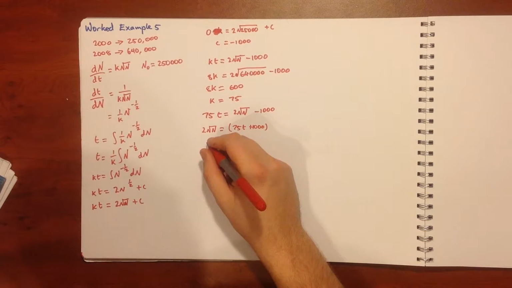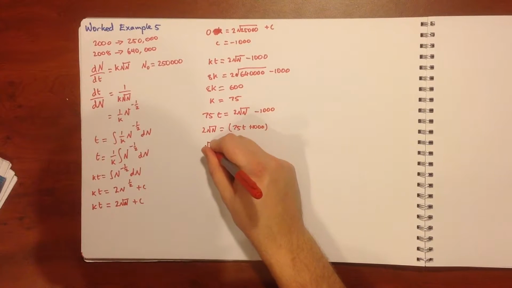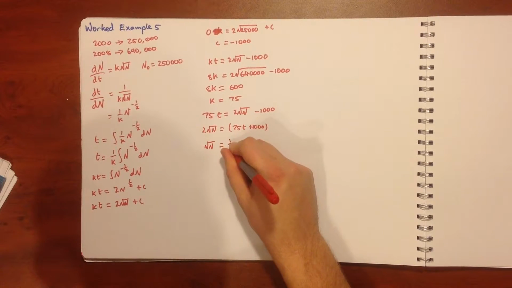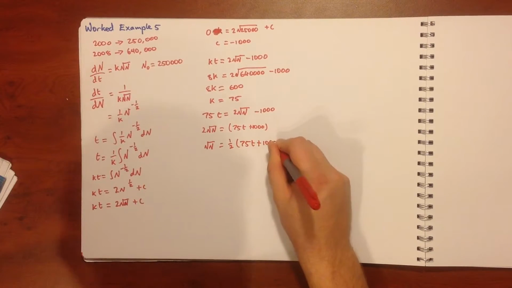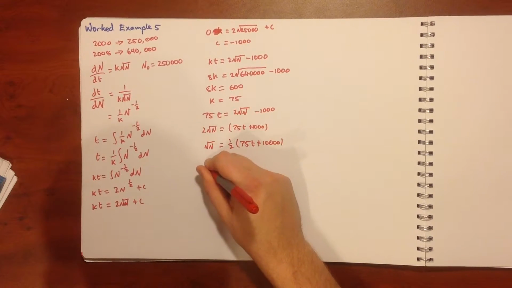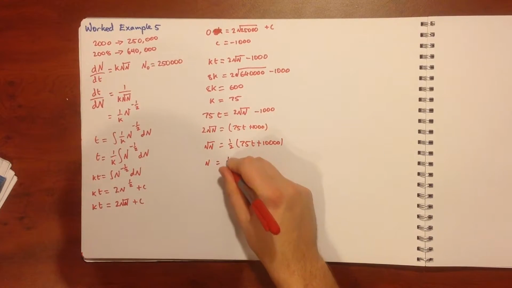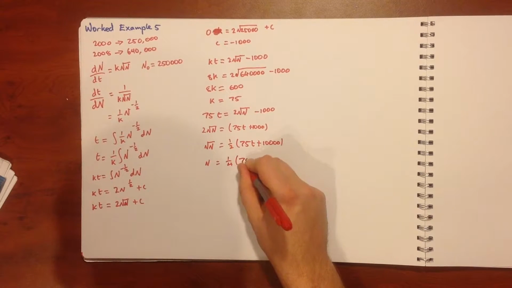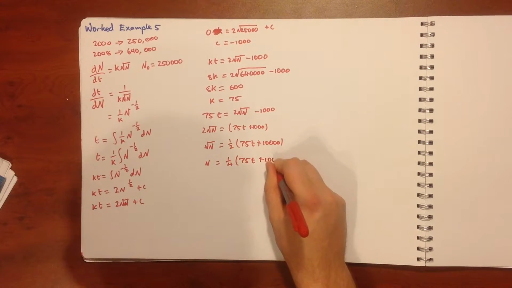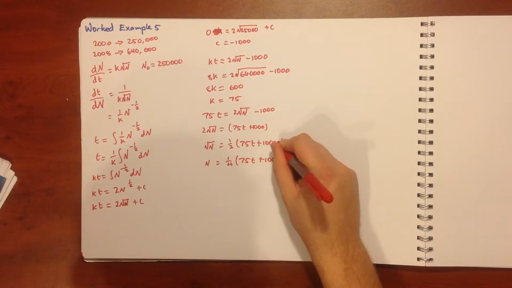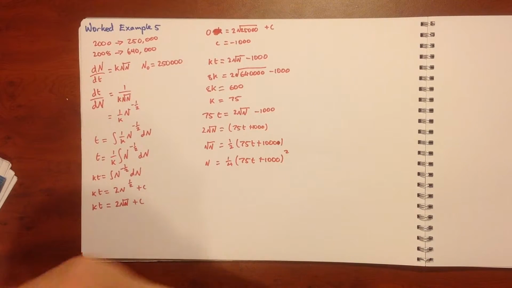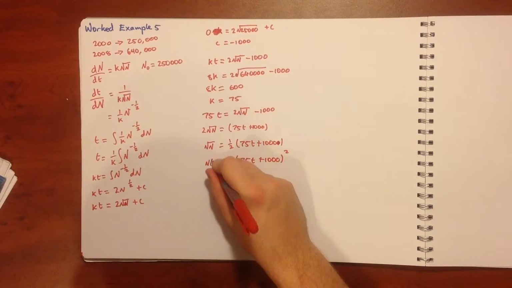Okay, so that means that we get root n equals a half outside of our 75t plus 10,000. Which means n equals a quarter outside of 75t plus 1,000 squared, so not 10,000. Okay, so we've got our equation for n of t.